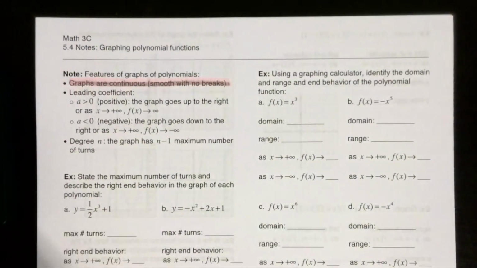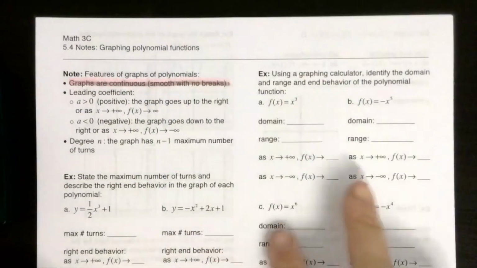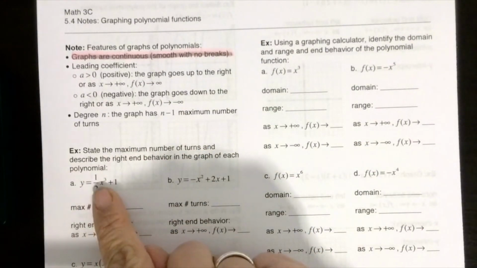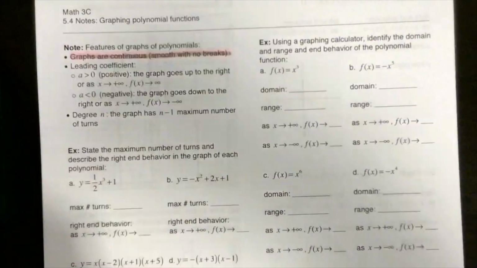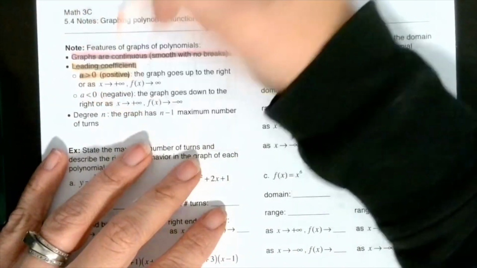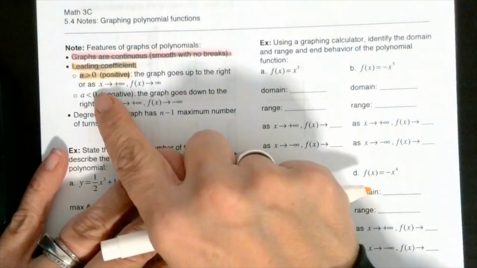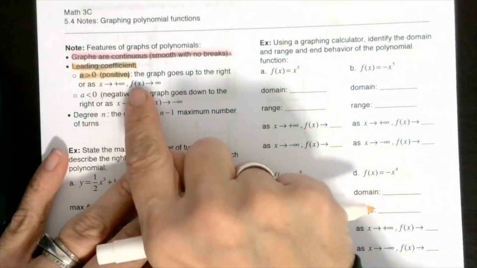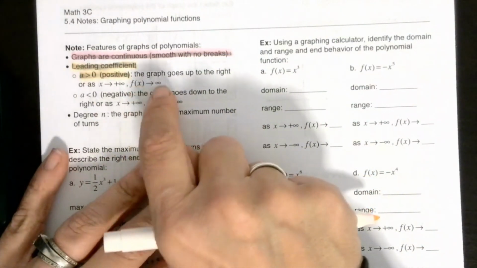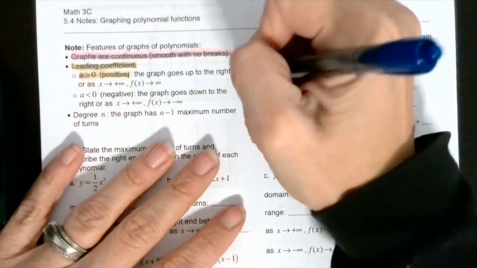The next thing we're going to talk about is that leading coefficient. The leading coefficient is the number in front of the highest power of x. If that is positive, then the graph is going to open up to the right. So that means this: as the x's are getting bigger, remember f of x is just another name for y, so are the y's. I'm going to draw a quick example of that right here.